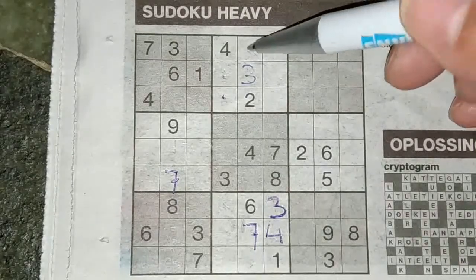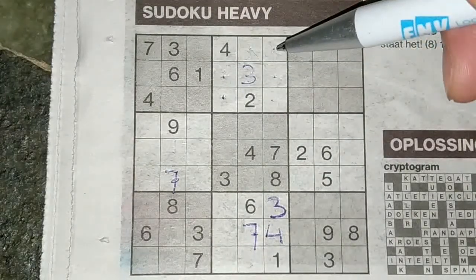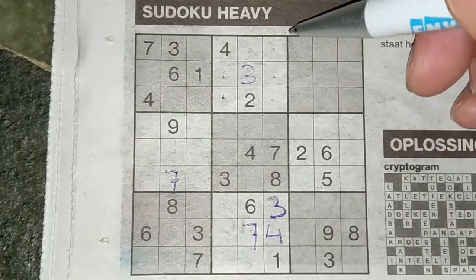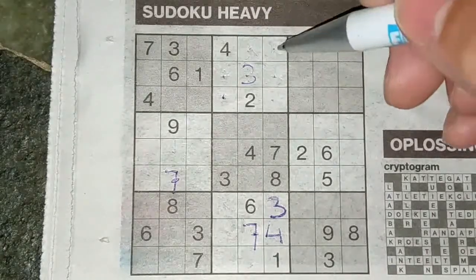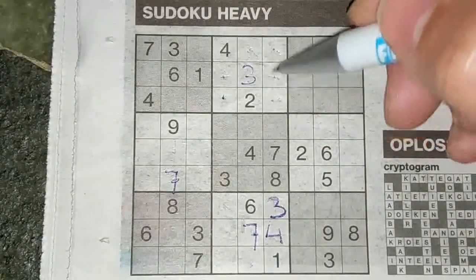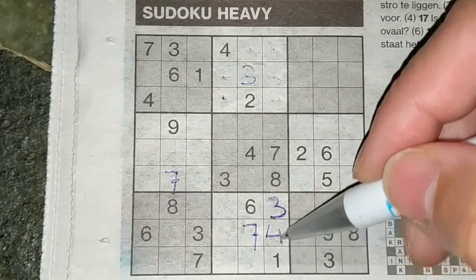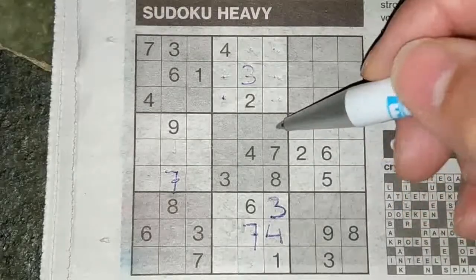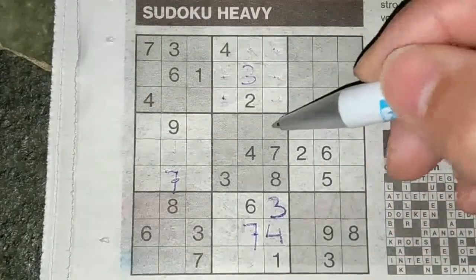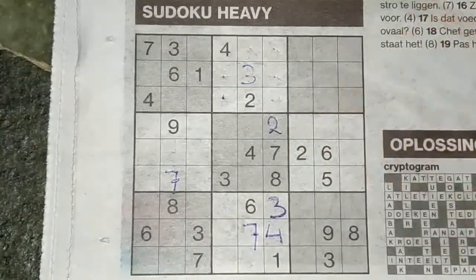That means the other 3 are not 1, 8, and 7, but 9, 6, and 5. Remember that 9, 6, and 5 we have here. That means 1, 3, 2 is missing here. So in this column, the 2 is missing here. So the 2 goes here.